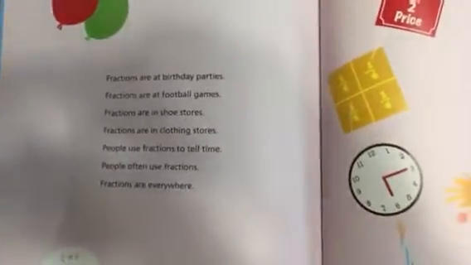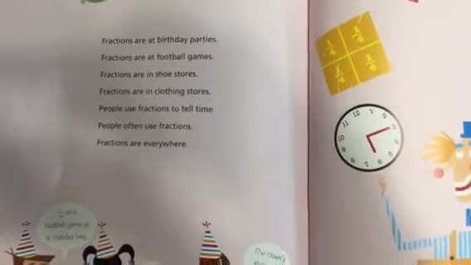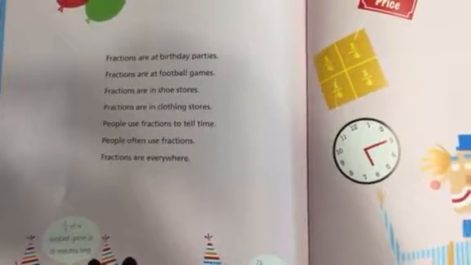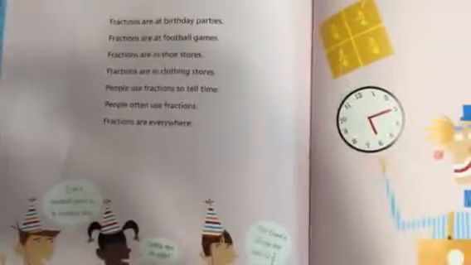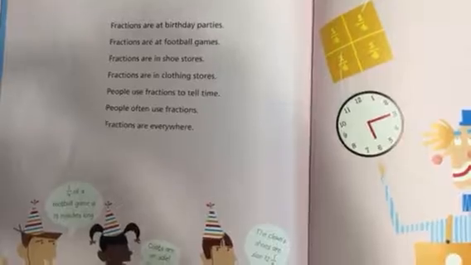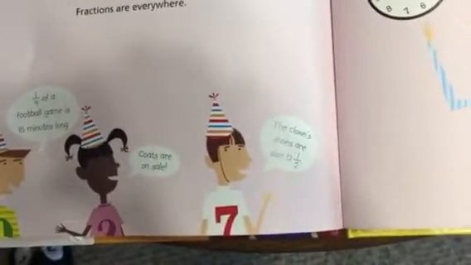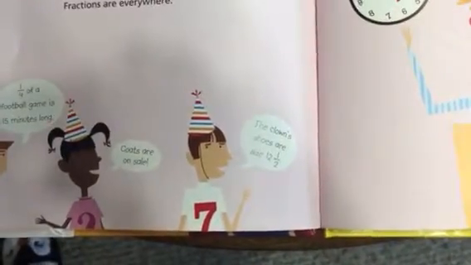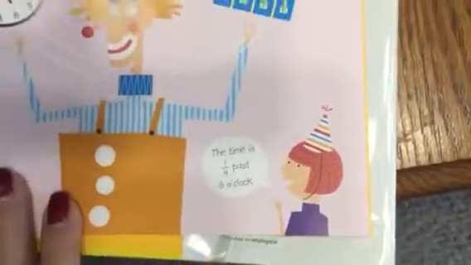Fractions are at birthday parties. Fractions are at football games. Fractions are in shoe stores. Fractions are in clothing stores. People use fractions to tell time. People often use fractions. Fractions are everywhere. 1/4 of the football game is 15 minutes long. Coats are on sale. The clown's shoes are size 12.5. The time is 1/4 past 6 o'clock.